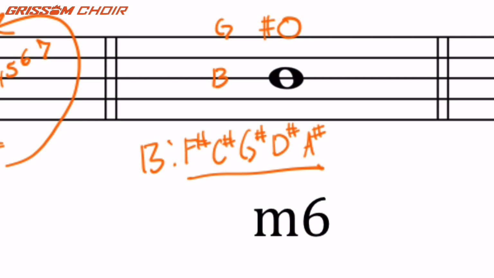That would be a major sixth, but we're finding the minor sixth, so we actually have to now erase that sharp and put a natural symbol next to it. A minor sixth above B is G natural.